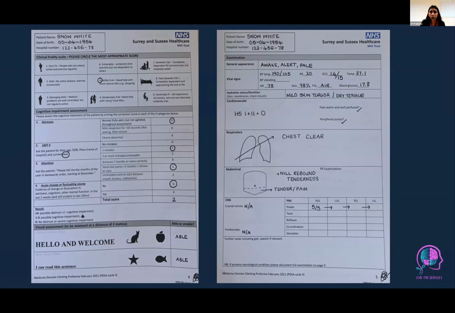Cardiovascular, so we're trying to look for heart sounds. Sometimes it's really hard to detect a murmur or not, so just leave it empty or put a question mark if you're unsure, and a consultant will come later on the post-take and you can explain this to them. Auscultate, palpate, and percuss the lungs.